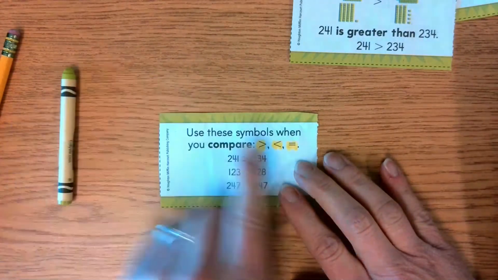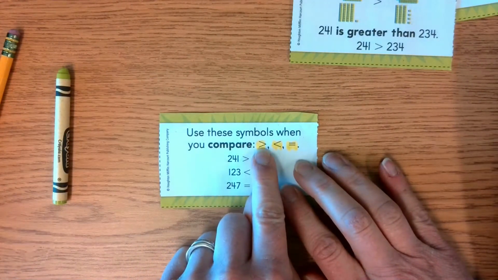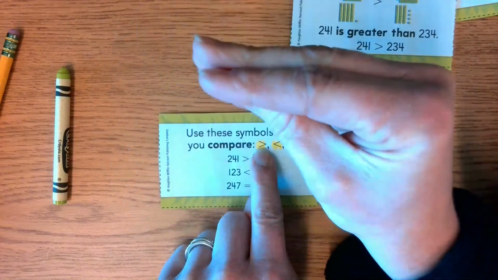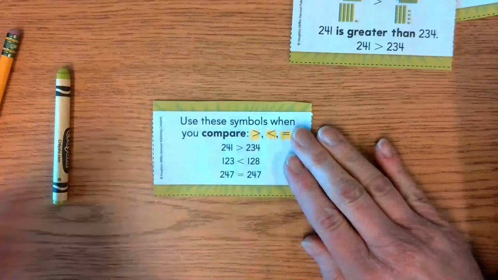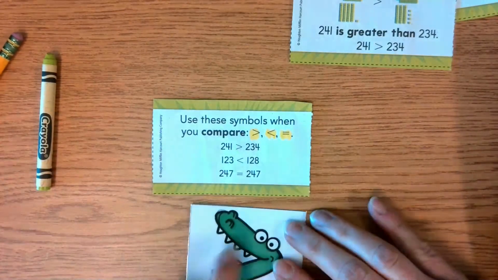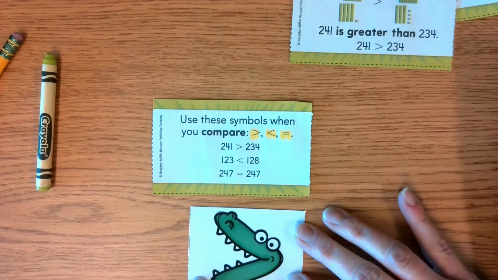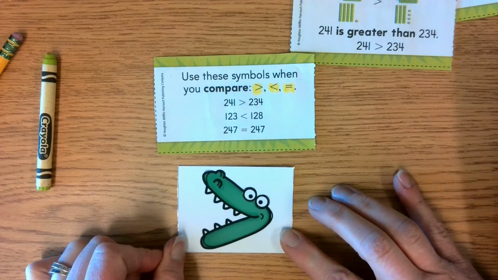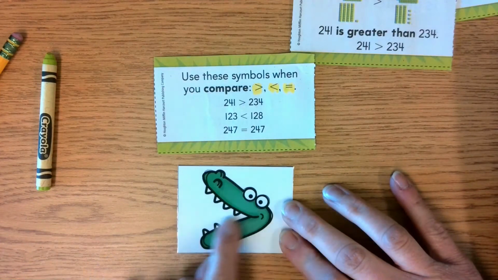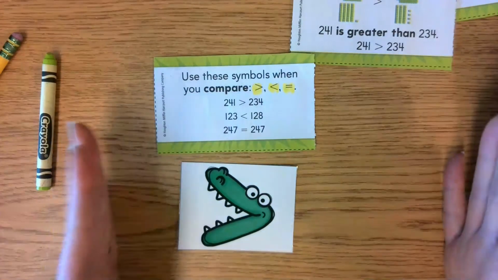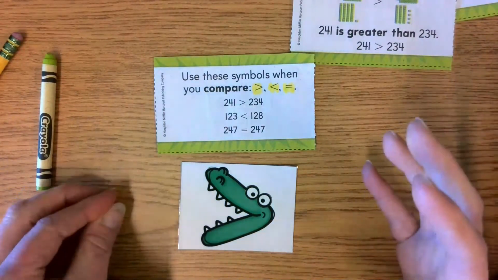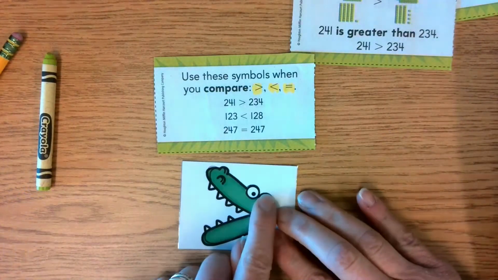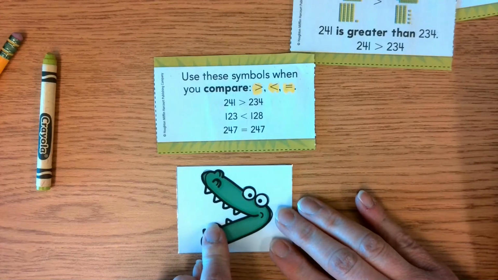Okay, so this symbol, when we have the mouth opening this way, and I have my little alligator guy, this way is always greater than. Whenever his mouth is this way, whenever it's eating your left hand, it's always greater than.